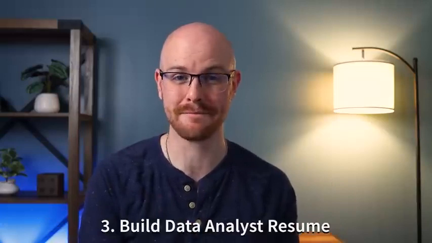The next step that I recommend you take in becoming a data analyst is building a data analyst resume. The resume, to say the least, is extremely important. It's what's going to actually allow you to land an interview to potentially get a job. Now, if you were like me when I was first starting out, I had a resume. It just had nothing to do with data analytics. So how do you make a data analyst resume if you don't have any experience as a data analyst?